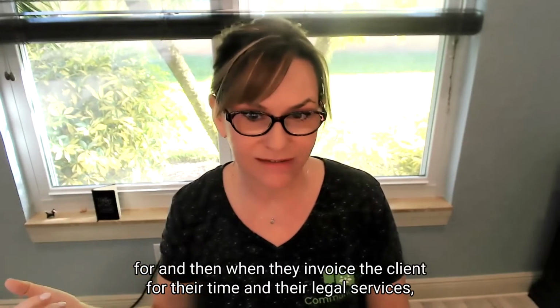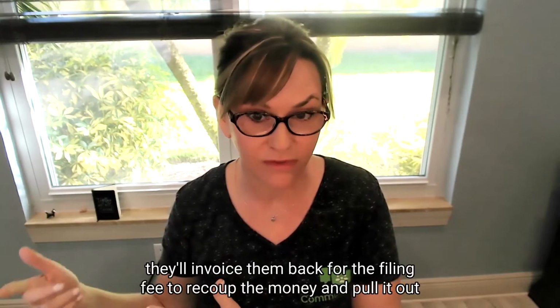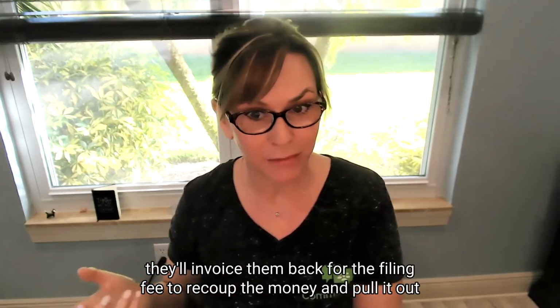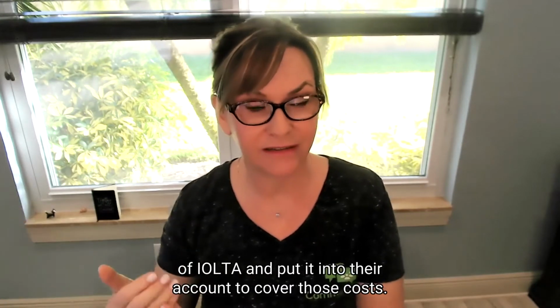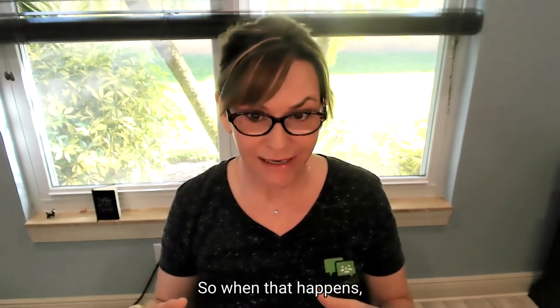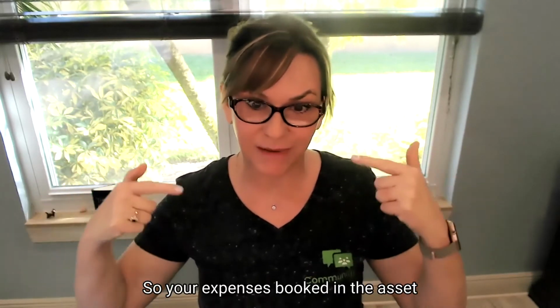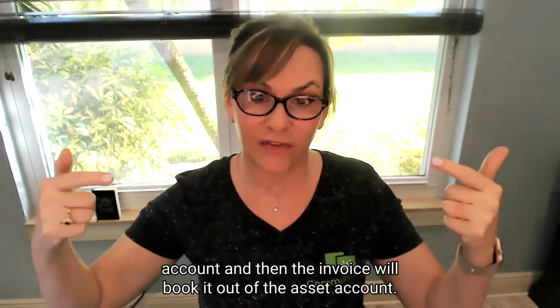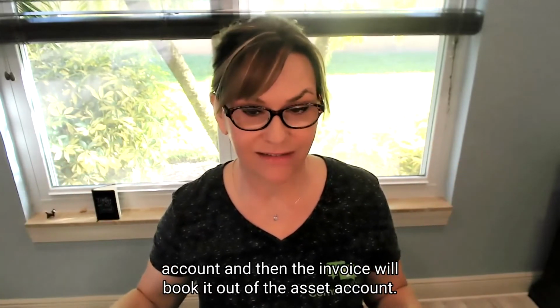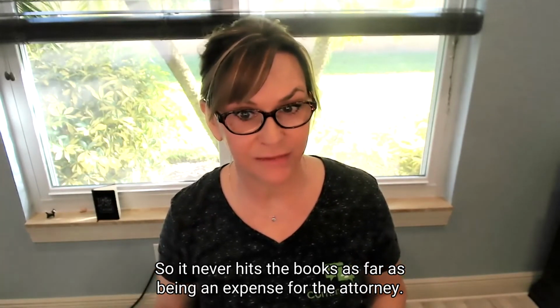And then when they invoice the client for their time and their legal services, they'll invoice them back for the filing fee to recoup the money and pull it out of IOLTA and put it into their account to cover those costs. So when that happens, the money's booked up into this asset account. Your expense is booked in the asset account, and then the invoice will book it out of the asset account. So it never hits the books as an expense for the attorney.